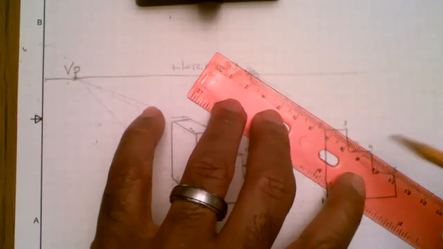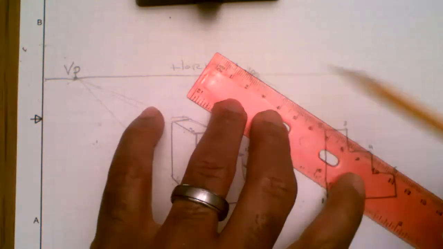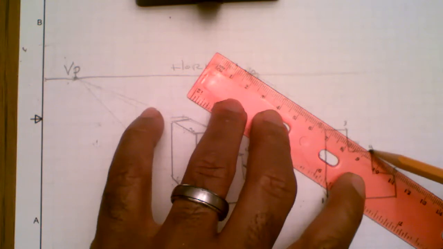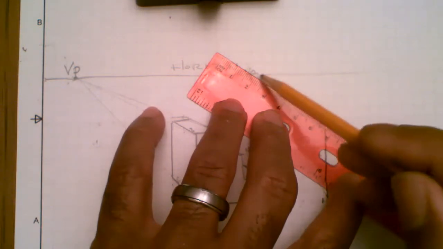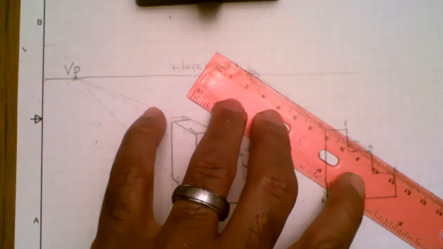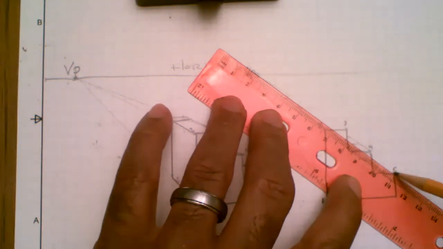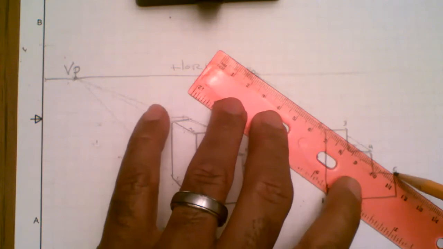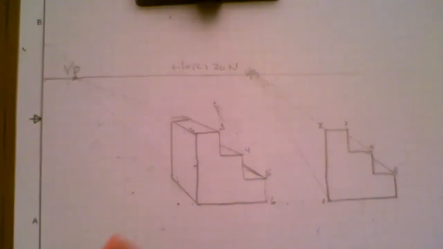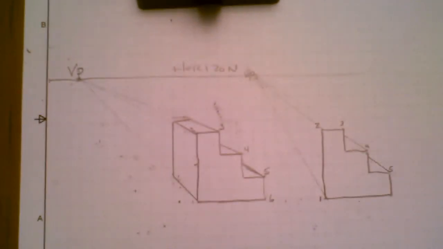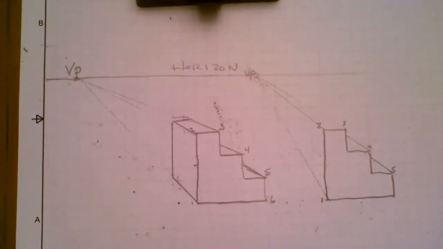Now, right here, I'm not going to stroke all the way to the vanishing point, with the understanding that if I went all the way, it would go to the vanishing point. Same thing with number 5. So now you see I have all my vanishing lines going to the vanishing point.